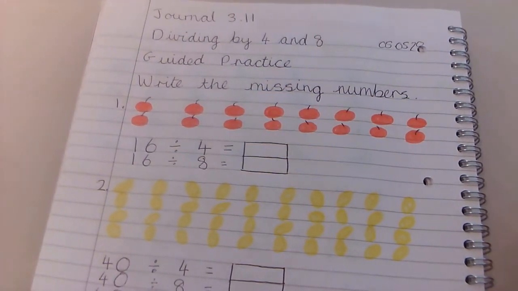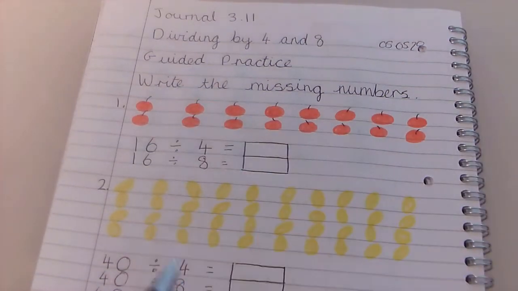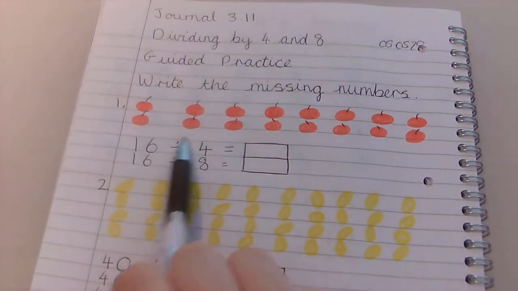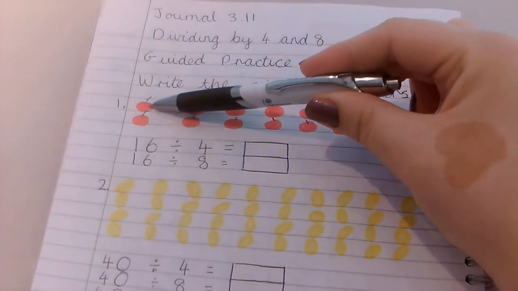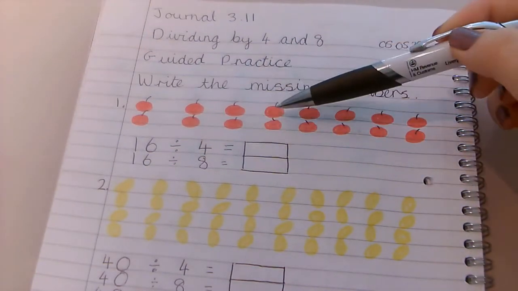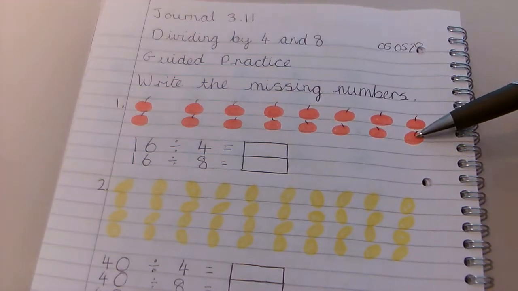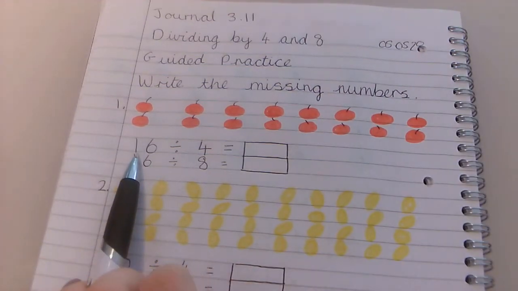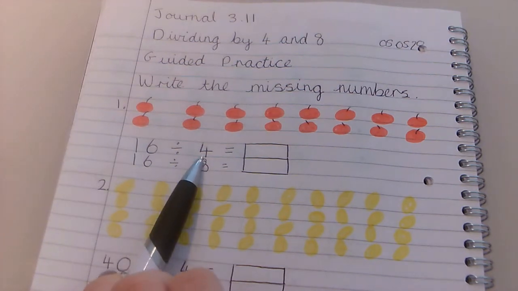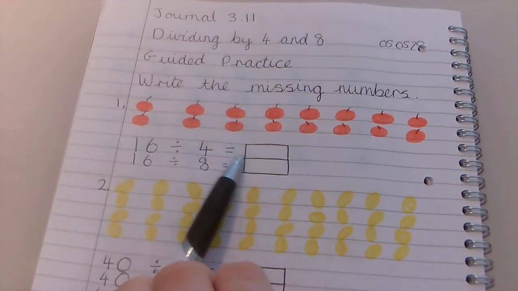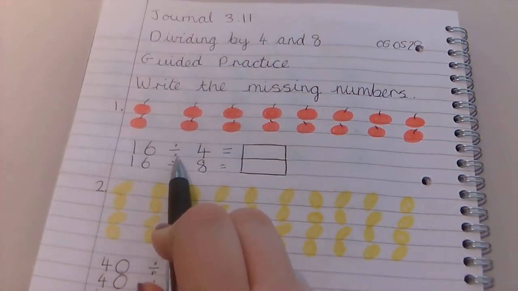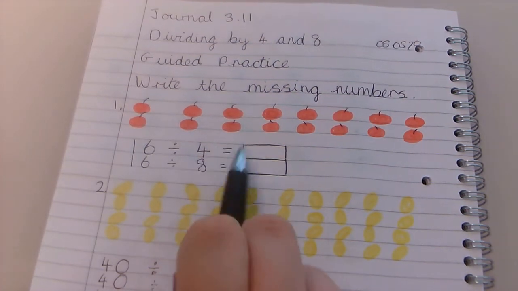Now if we look at question 1, this is write the missing numbers. Now these are supposed to be tomatoes. How many tomatoes have we got? 1, 2, 3, 4, 5, 6, 7, 8, 9, 10, 11, 12, 13, 14, 15, 16. Now it's asking us 16 divided by 4 equals how many? So what that means is 16 split into groups of 4 is how many?